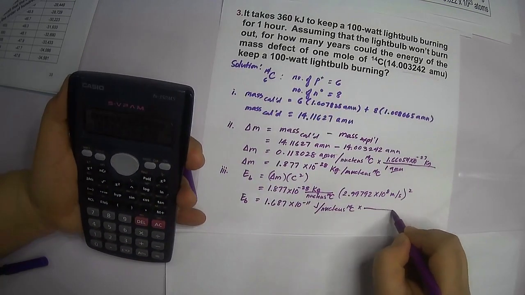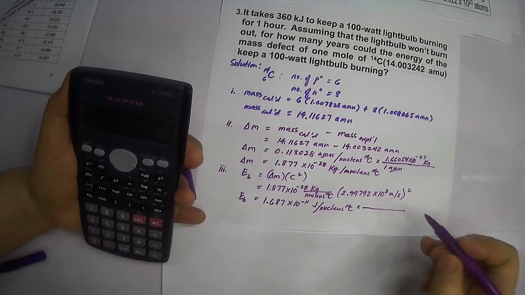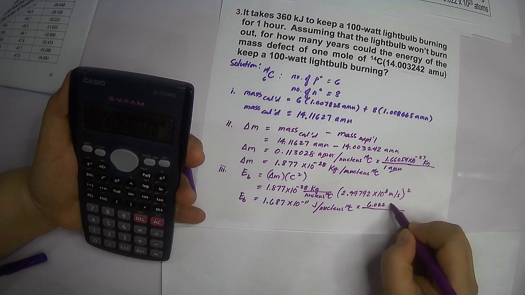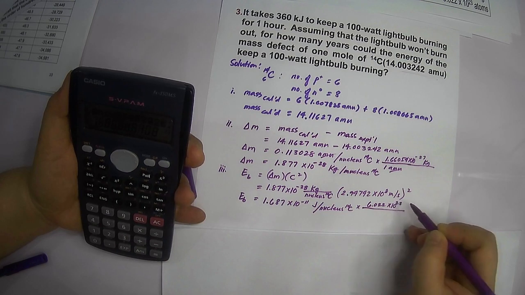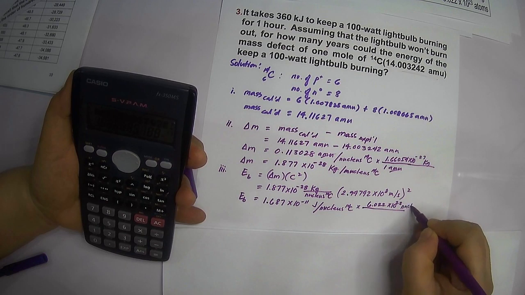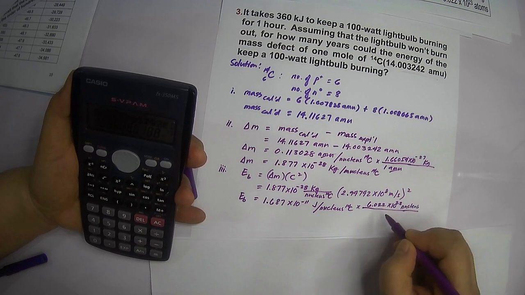Using Avogadro's number, you have 6.022 times 10 to the 23rd nuclei per mole.